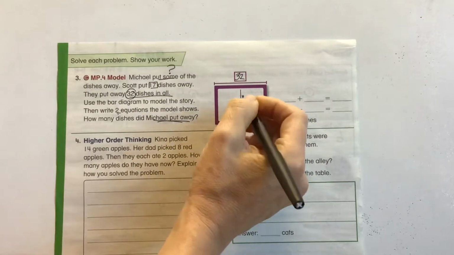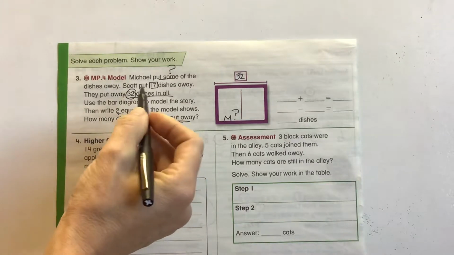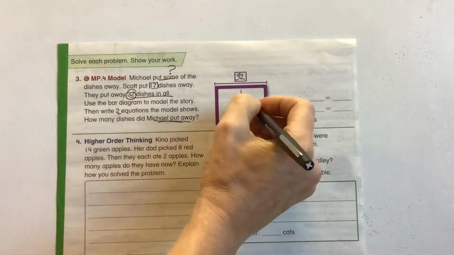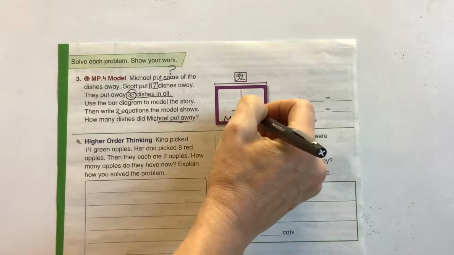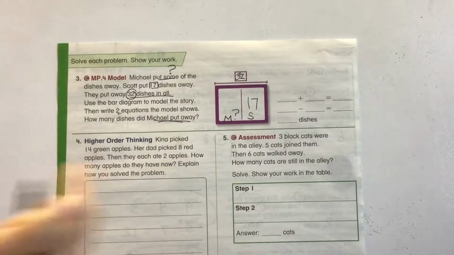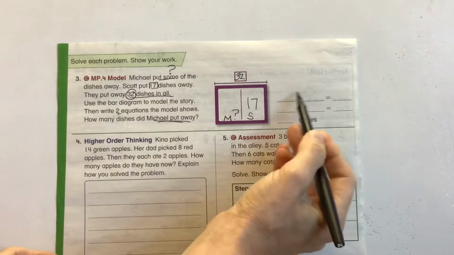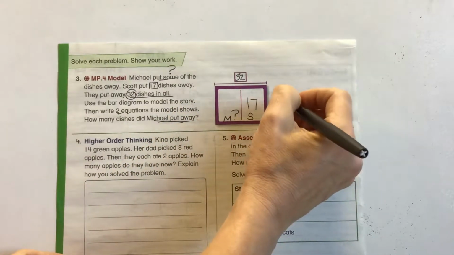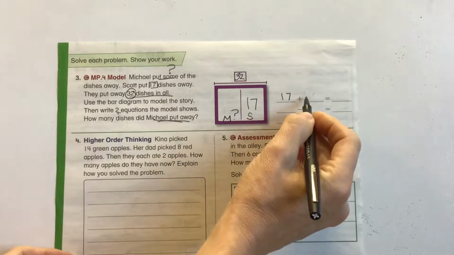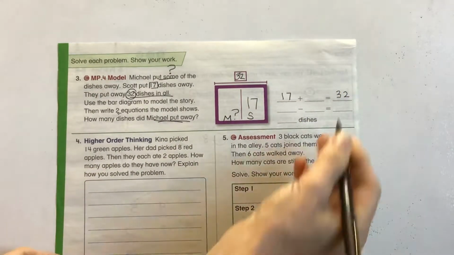I'm going to put it in here for Michael and a question mark. We don't know how many he put away. He put some of the dishes away. And then Scott put 17 dishes away. I'm putting an S here for Scott. So we've got to take a look at our equation. The easiest thing to do is to take a look at what we've got here. We're adding. So 17 plus something equals 32.